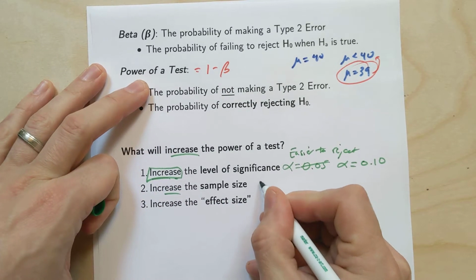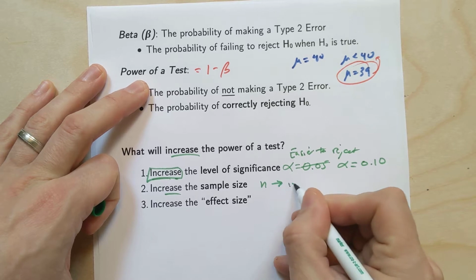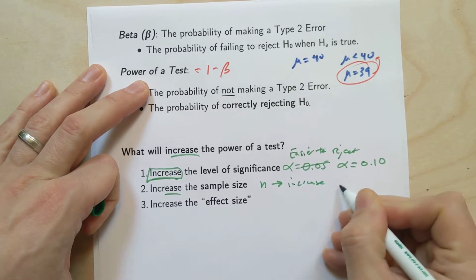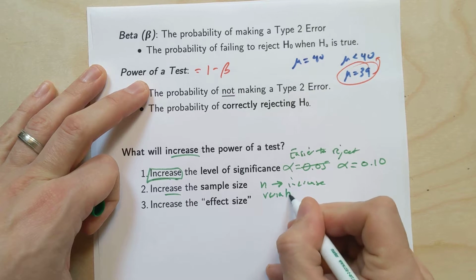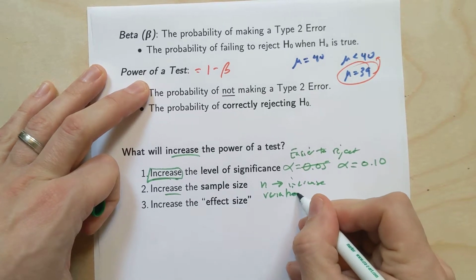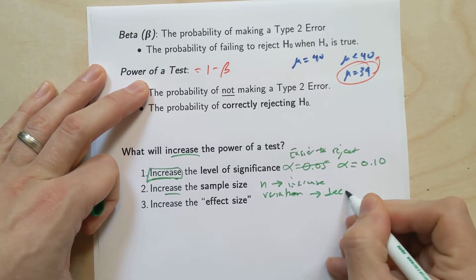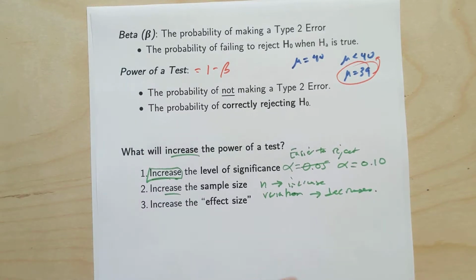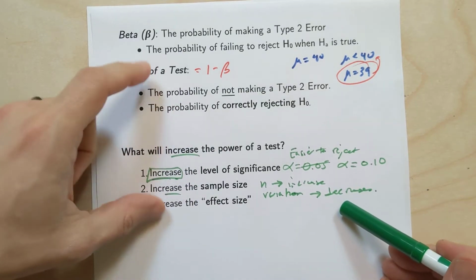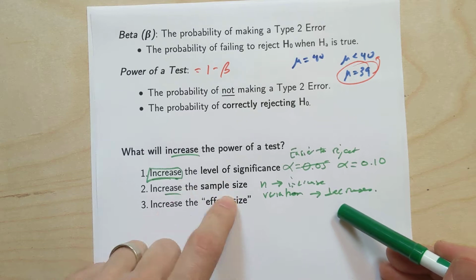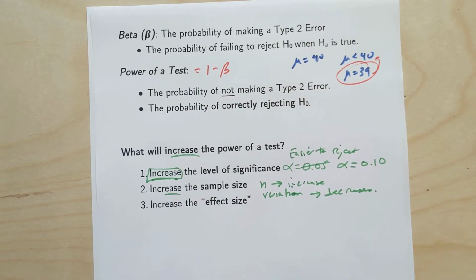And so as n increases, the amount of variation in the sampling distribution decreases. They're inversely related like that. And so in that sense, we'll be able to get more power out of our test just by having a bigger sample size. Now, the last thing I have listed here is the effect size.